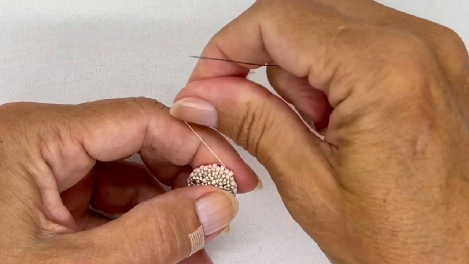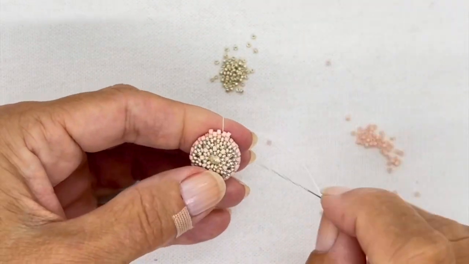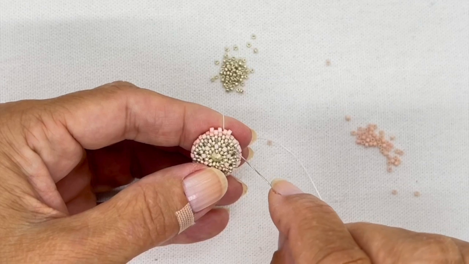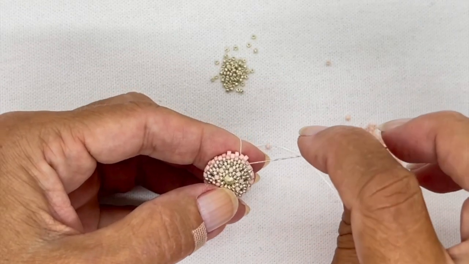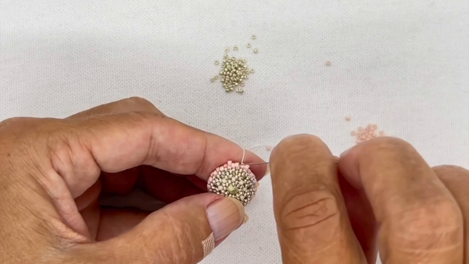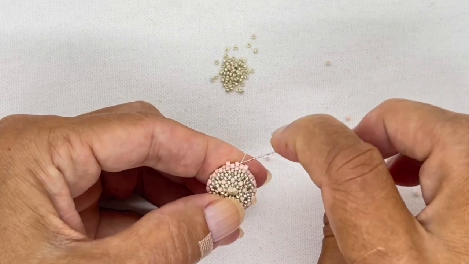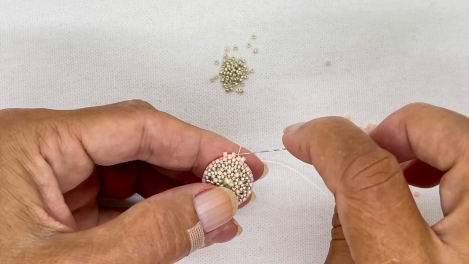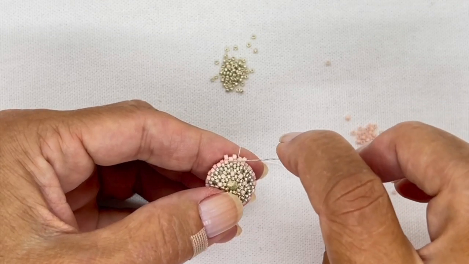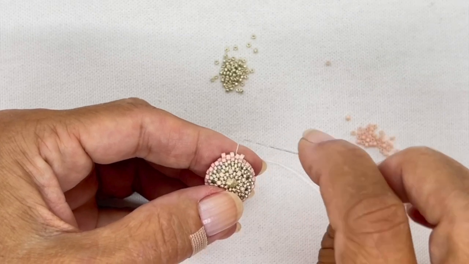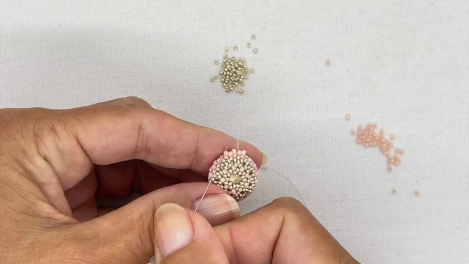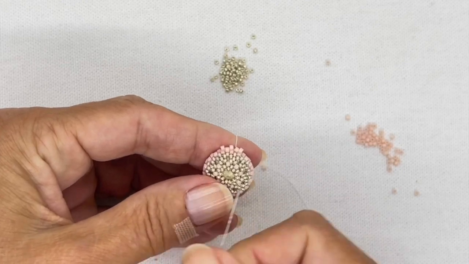Okay, now we can go back and make a turn and exit through the last added bead, but we are going to do it a little bit differently because it's much easier to pass through this bead, then the one on the bezel, and back and exit like this here.